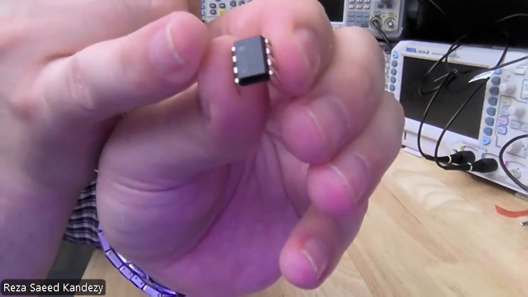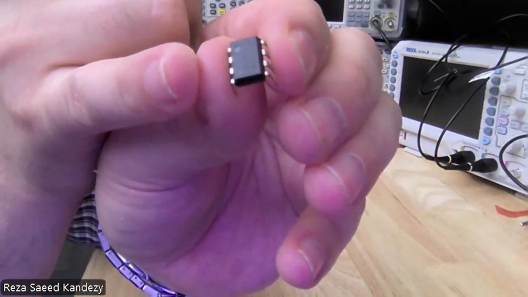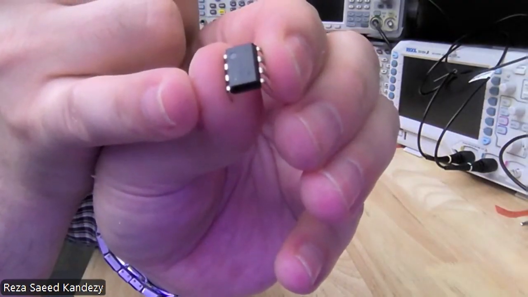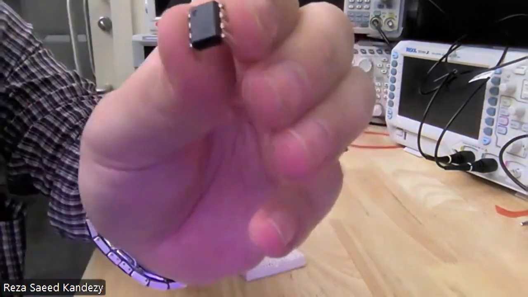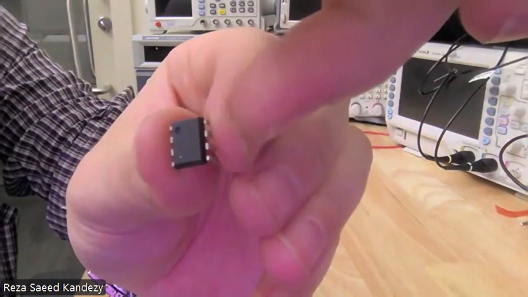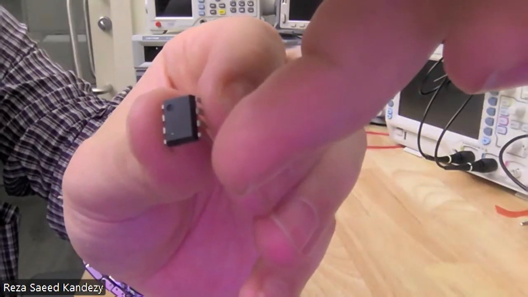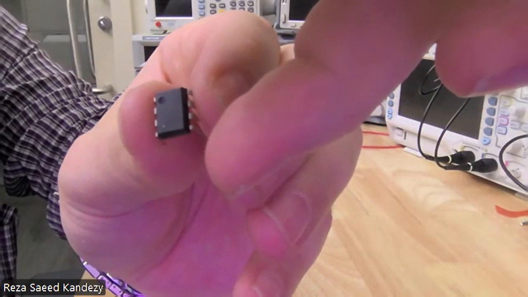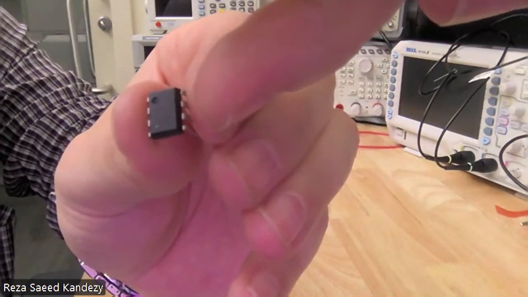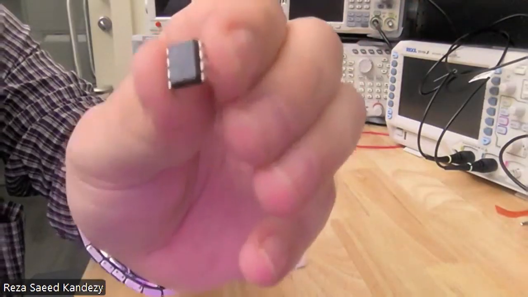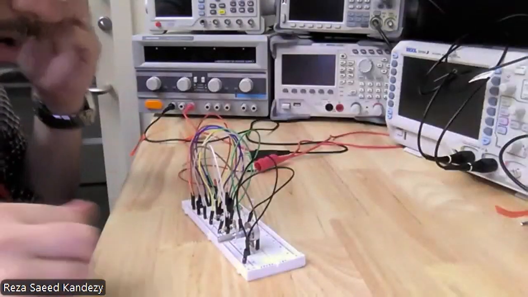So 1 is the output of the first amplifier, then there is an inverting input, then non-inverting input, then the ground. Now on the other side, we have the non-inverting terminal at the bottom for the second op amp, then the inverting terminal for the second op amp, then the output of the second op amp, and the top one is the VCC. So this is how you can connect the terminals to your circuit.